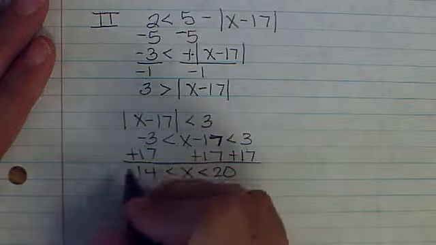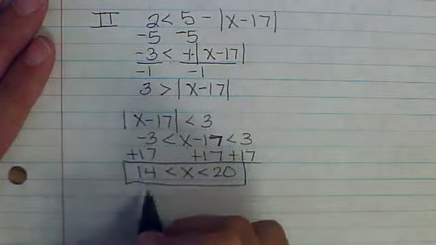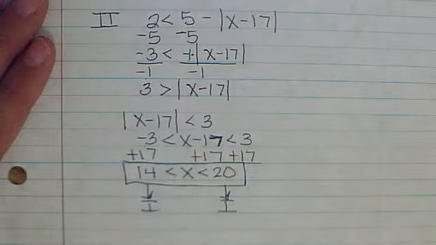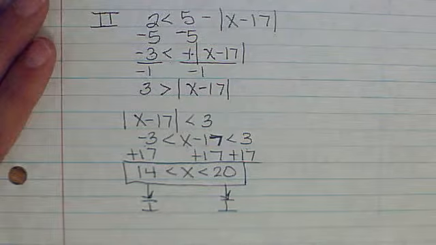So that's our solution. To do the puzzle, the 14 gets an I, the 20 gets an I, and you can fill in your puzzle and get your answers that way.